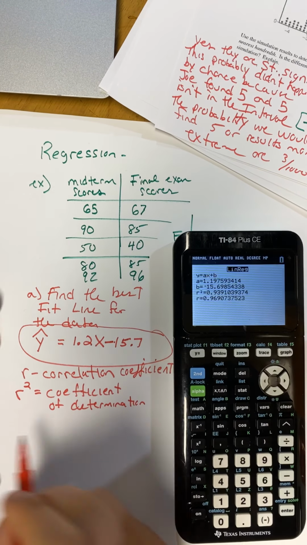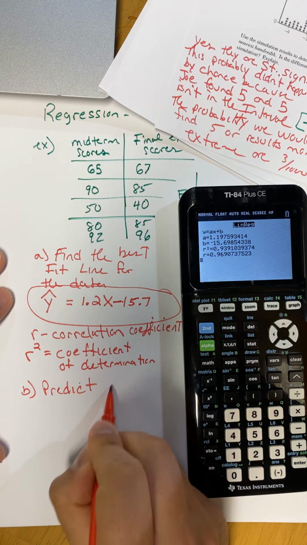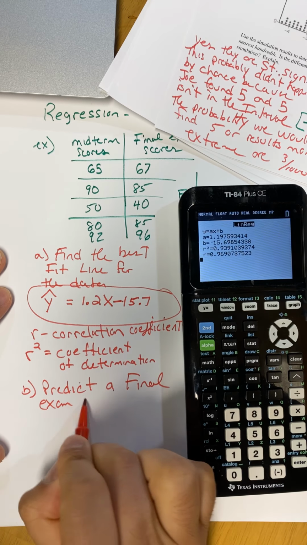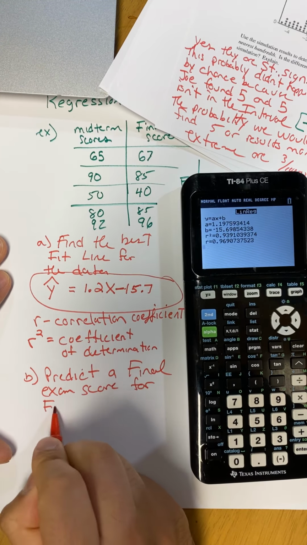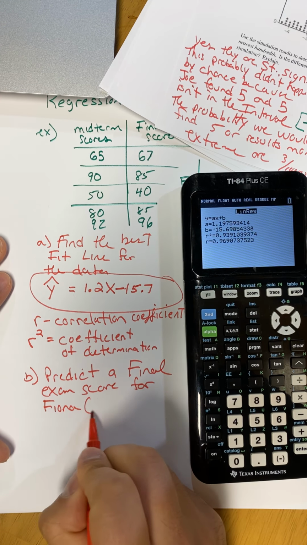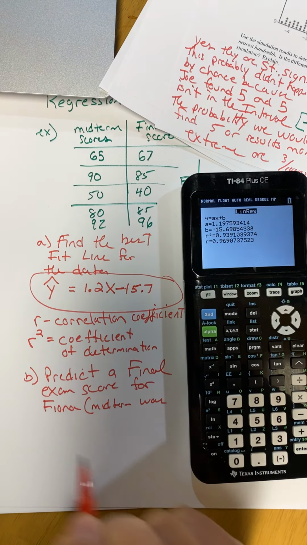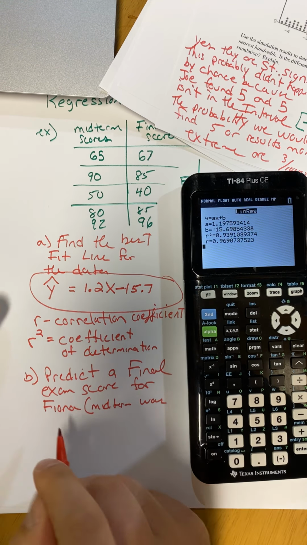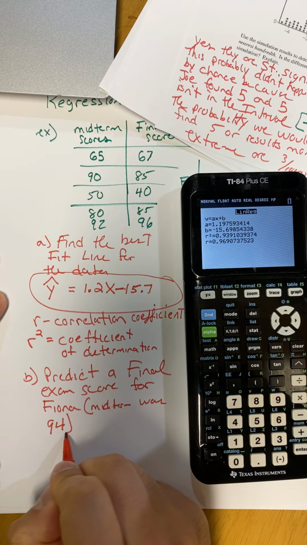So if I wanted to predict a final exam score for Fiona, and her midterm score was, Fiona, you remember what you got? Fiona? All right, she's not responding. Let's say Fiona got a 94.